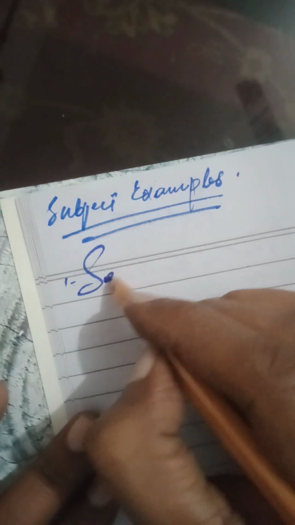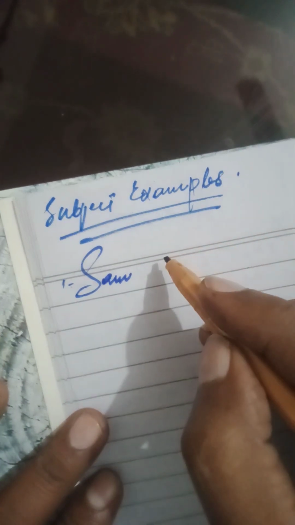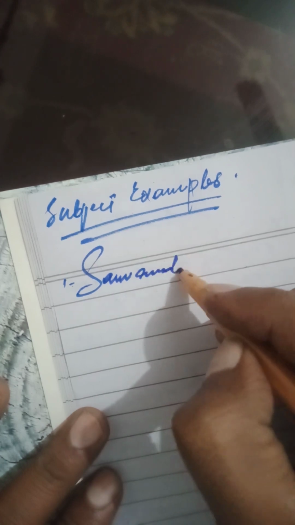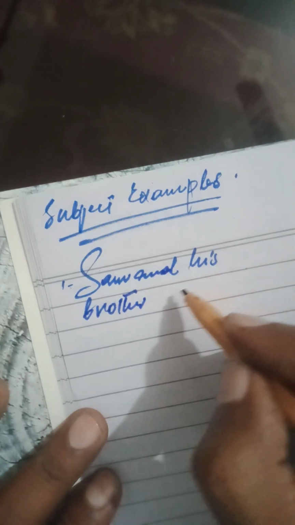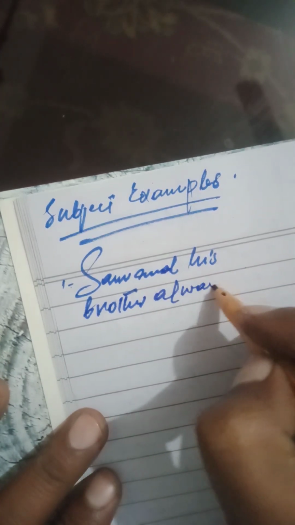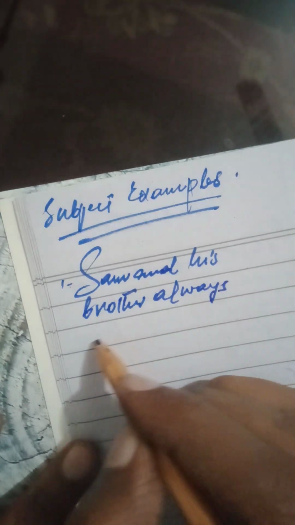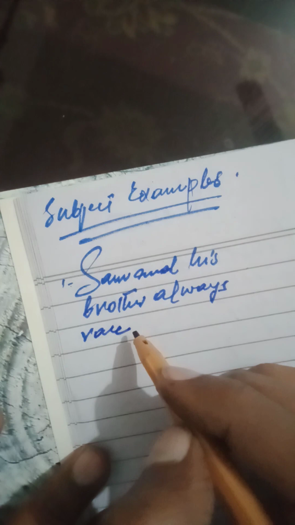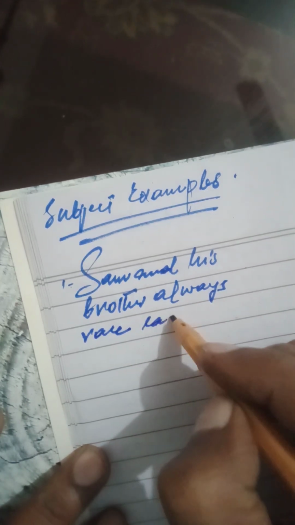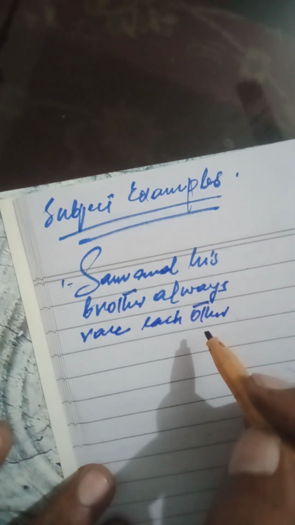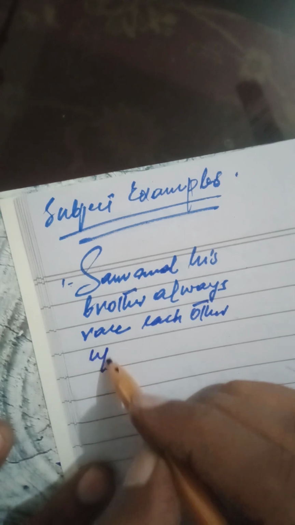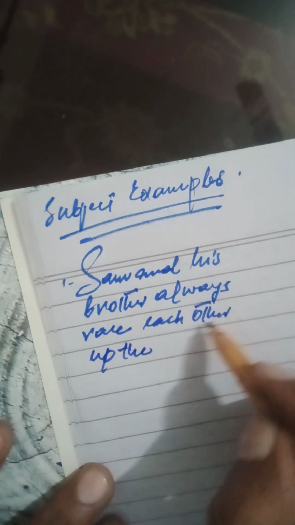Sam, S-A-M, and his brother, Sam and his brother, always race, each other, up the hill, while tracking.